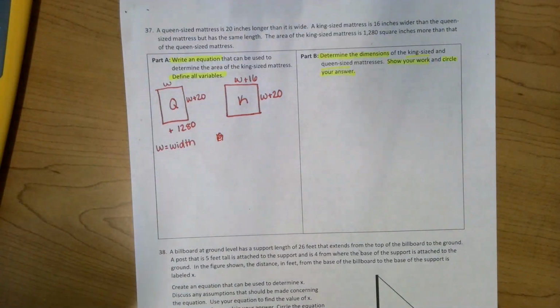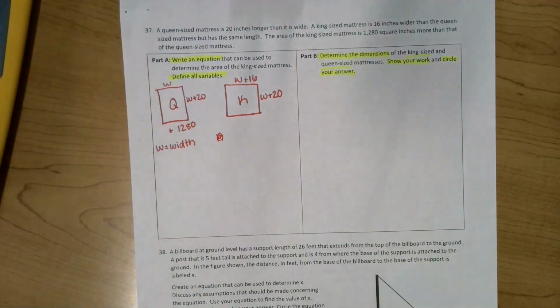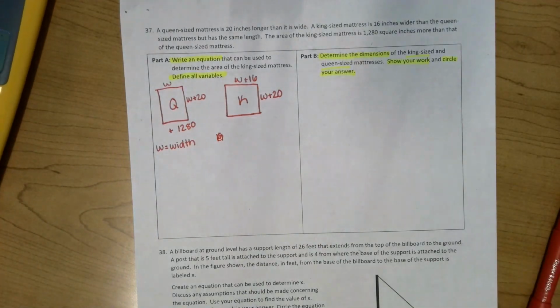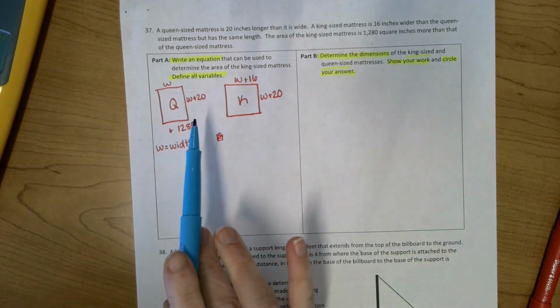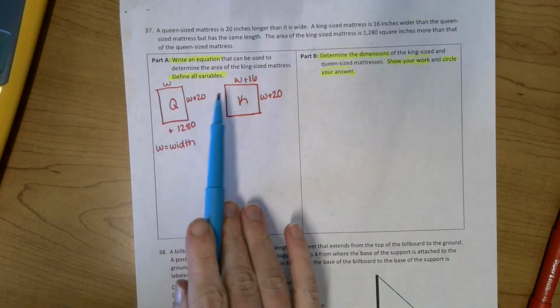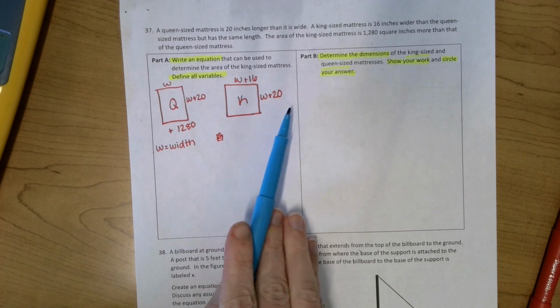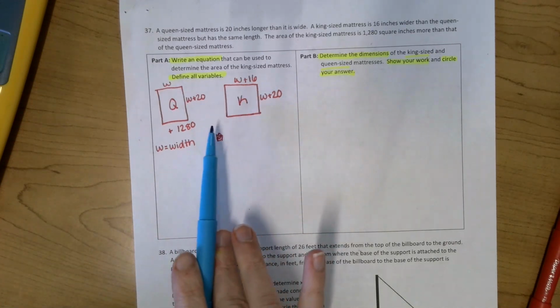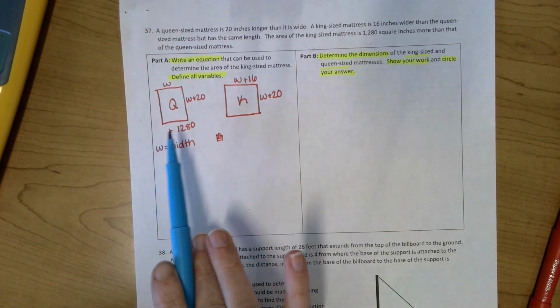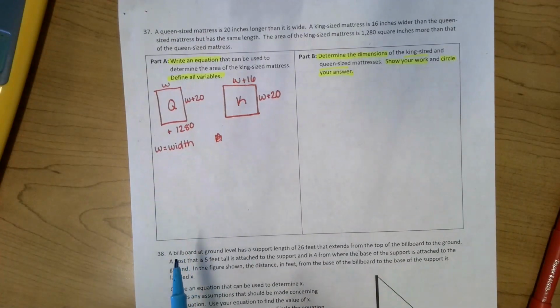All right, so let's think about this. Let's think about the easiest way to do this. Okay, so your queen mattress. You could do a quadratic, but let's think about this as an easier way. We could find the area, W times W plus 20, and then find the area of this, and multiply these and add this to that side of the equation and simplify and all that good stuff.